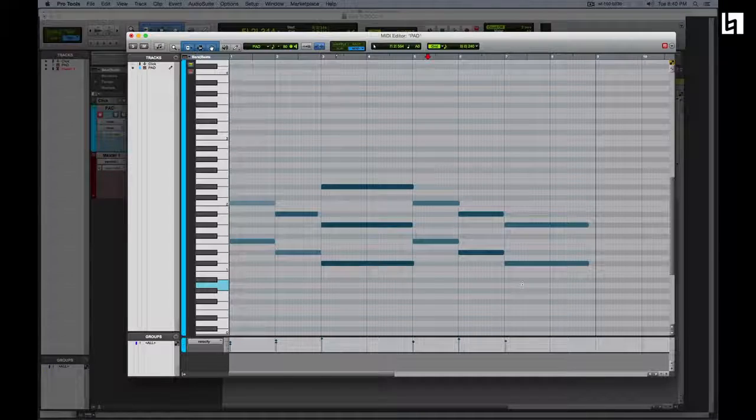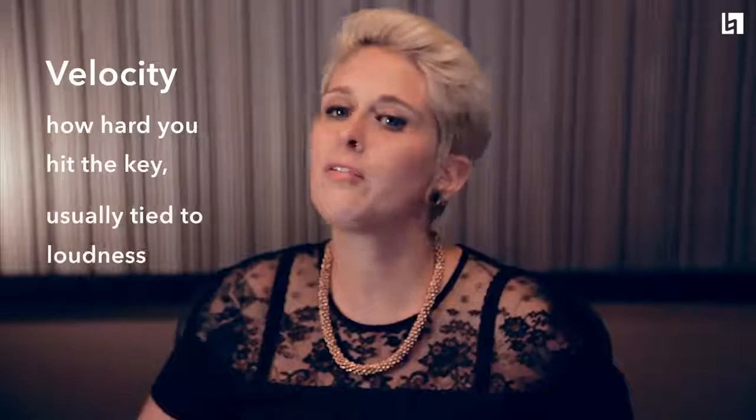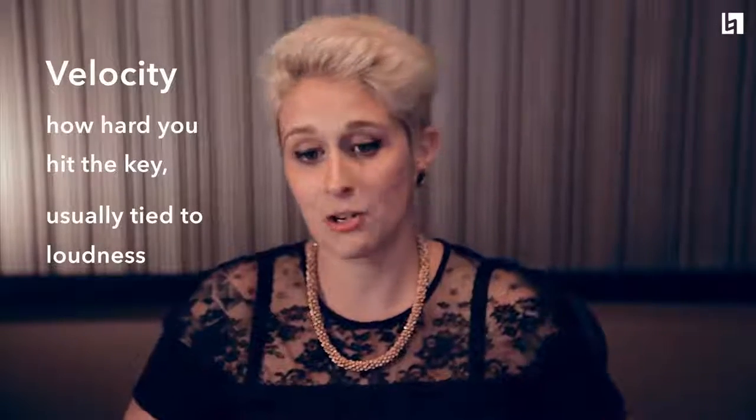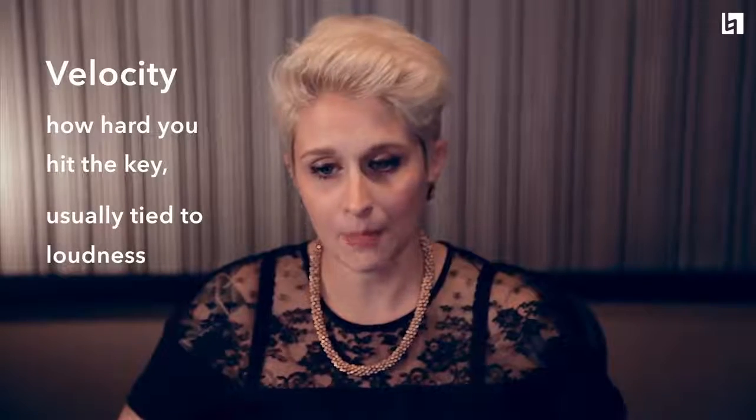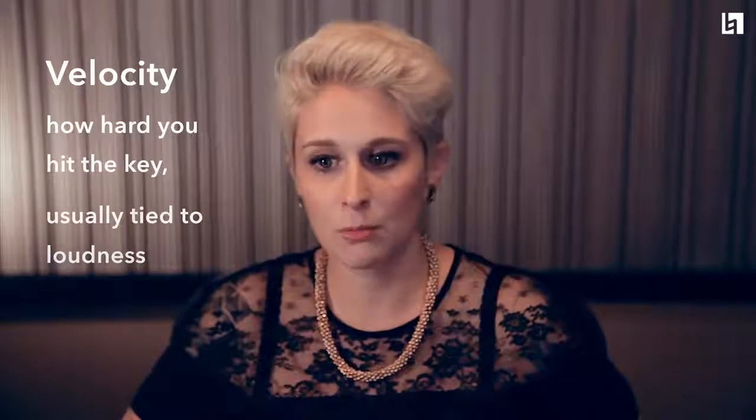If I deselect each one of these events that I played, you can see that they have a different variation in shades of blue. And what that different shade means is actually what's called velocity. And velocity is a measurement of how hard you hit the key. And usually velocity and volume go hand in hand. If you hit the key harder, it's going to get louder. When we're dealing with samplers, it actually plays a different sample depending on how hard you hit the key. So if we're trying to make something sound realistic or balanced, it's really important that we keep our velocities consistent.